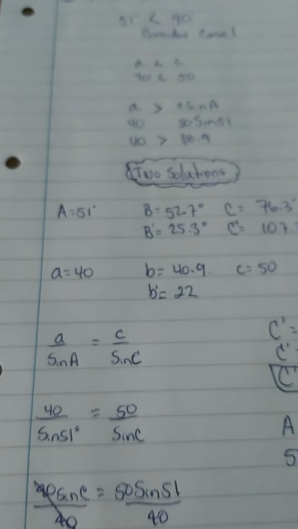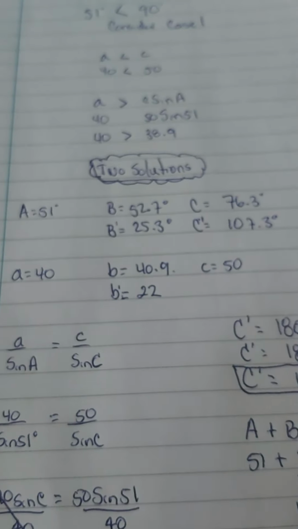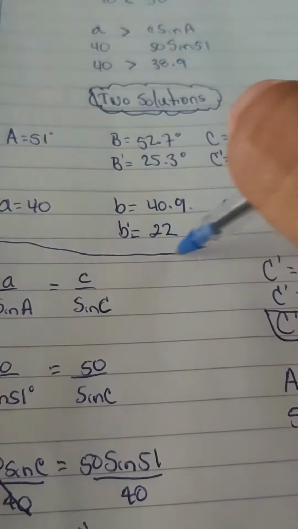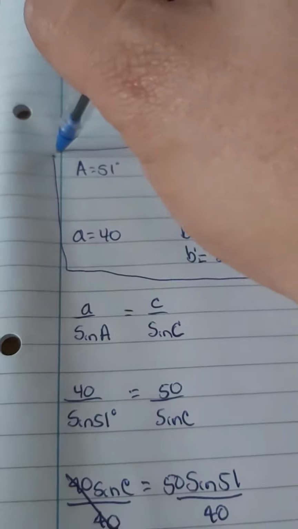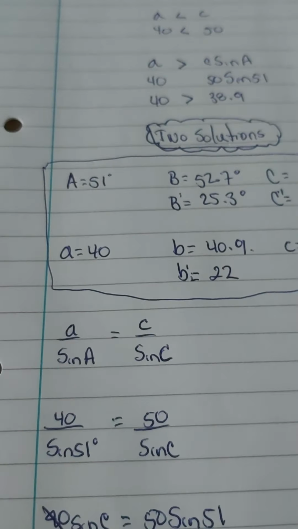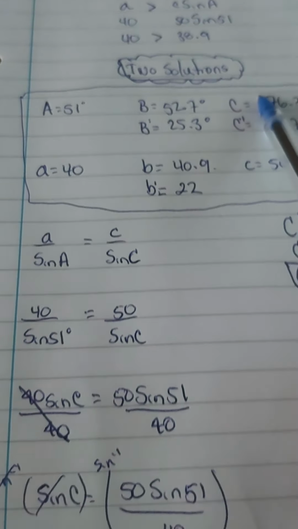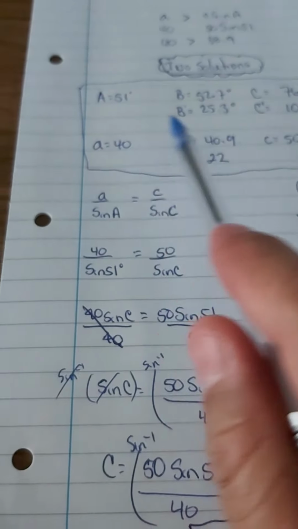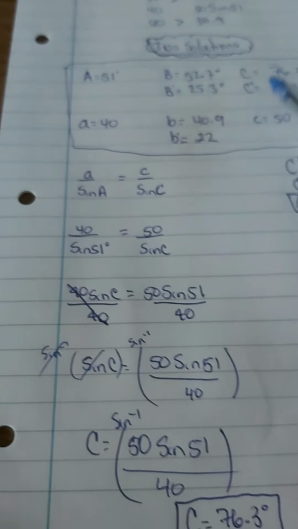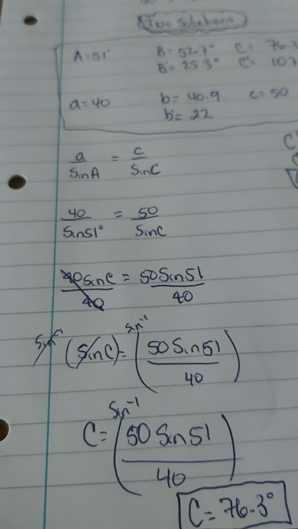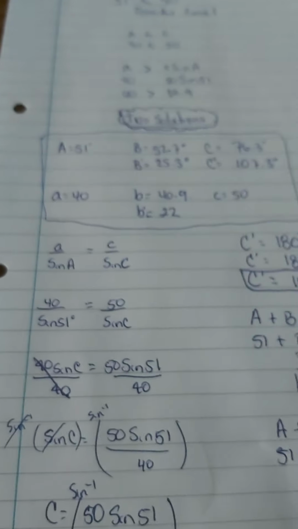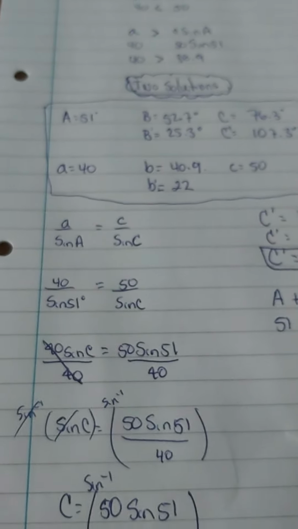Now, all of this will be our solution. And notice that we have two triangles. Triangle ABC with angles A, B, C and sides A, B, C, and triangle with A, B prime, C prime with sides A, B prime, and C. So we have two triangles, two solutions. Okay?